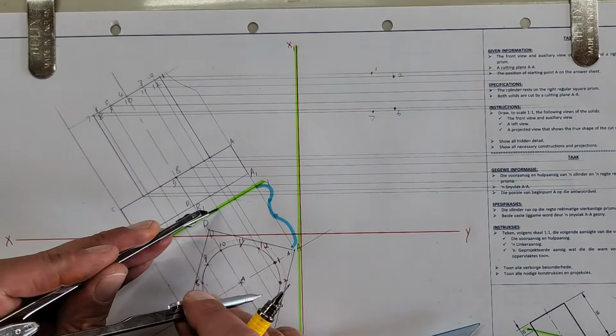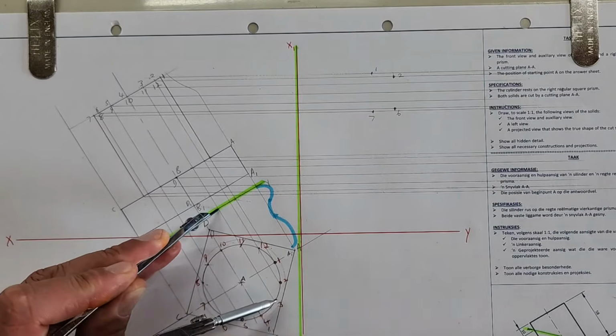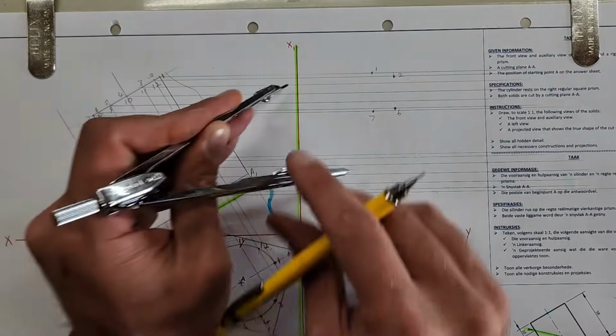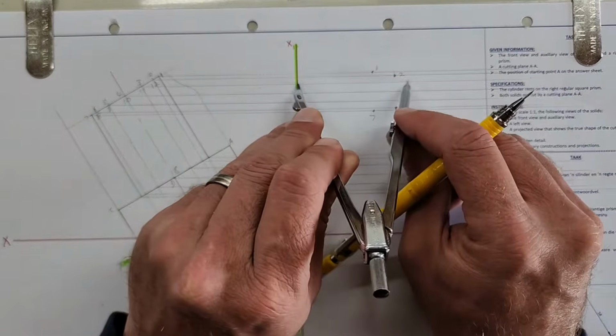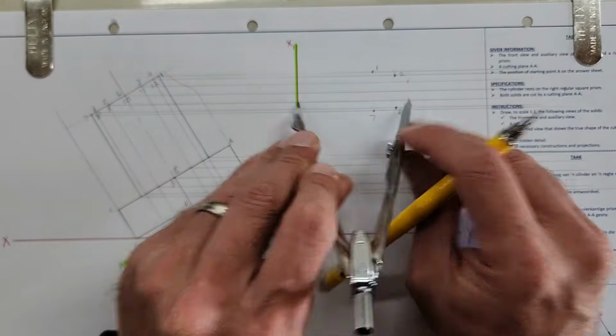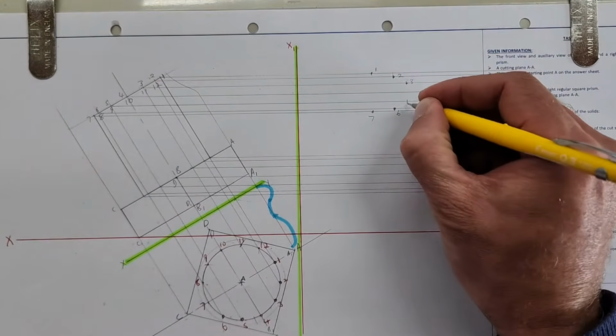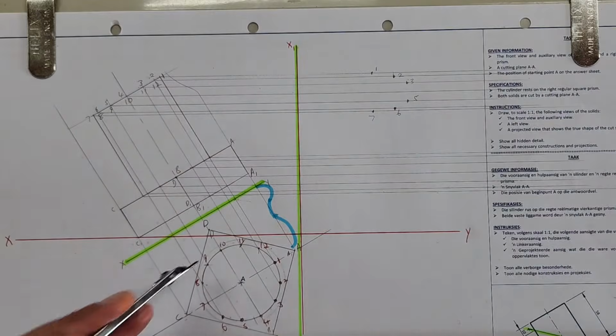Right, next one here. The 3 and the 5. 3. The 5. And the 4.